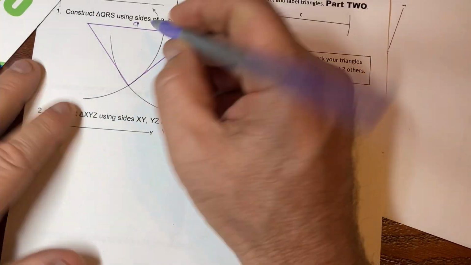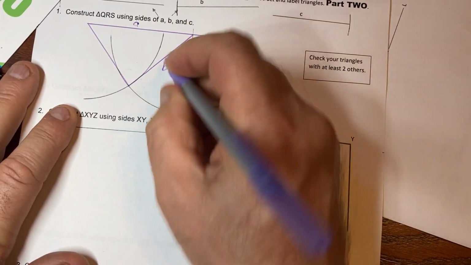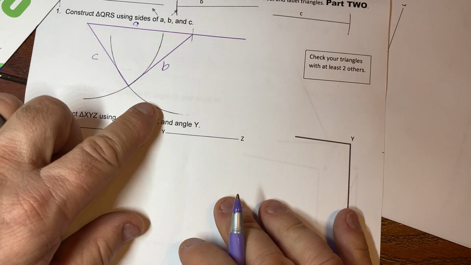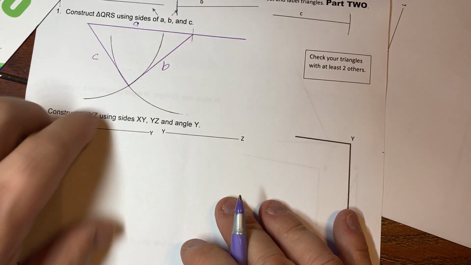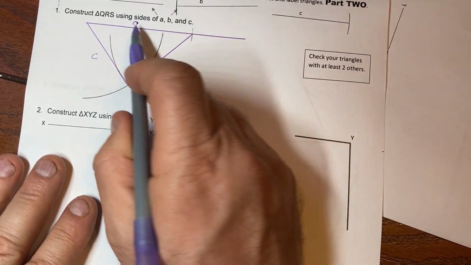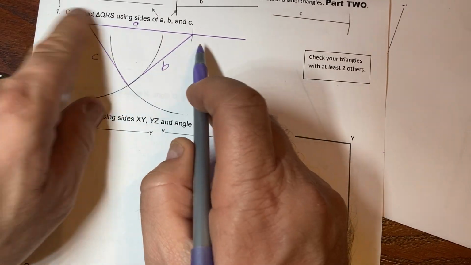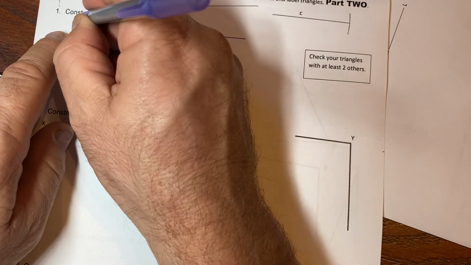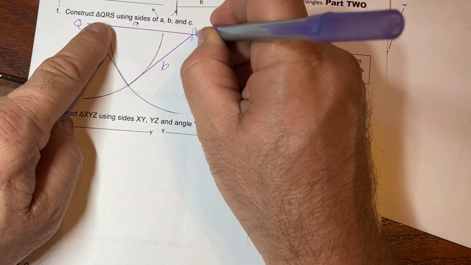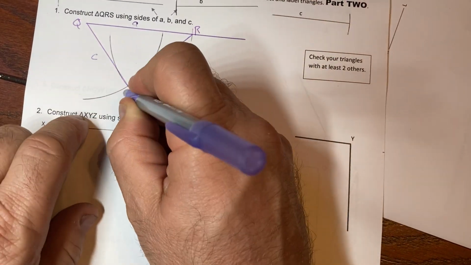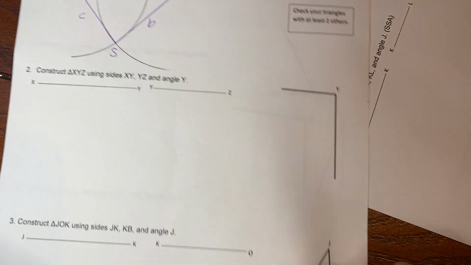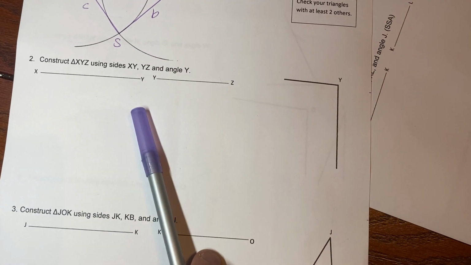Okay, so that's your side A, here's your side B, and that's your side C. Here is the triangle. It's going to be labeled QRS. It doesn't matter where you put them, but I'll put a Q there, capital R there, and a capital S right there. Done.